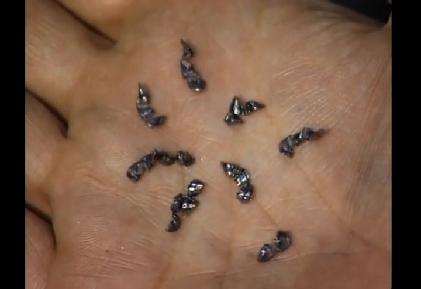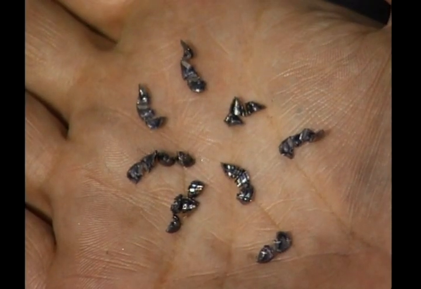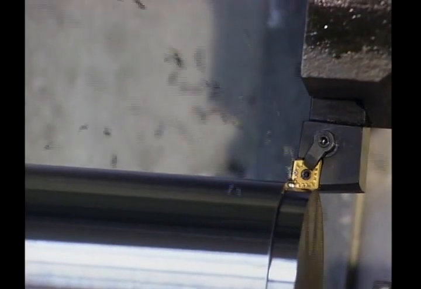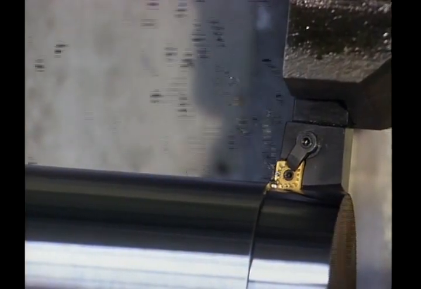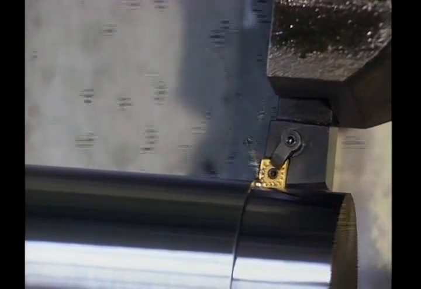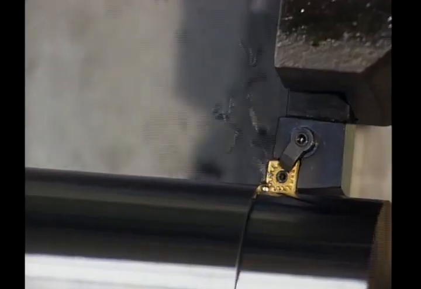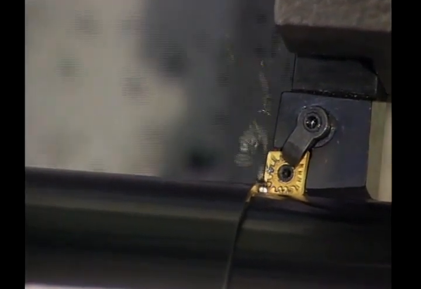A corrugated chip is the opposite of a stringy chip. It is caused by the chip breaker being too narrow and deep, thus crowding the chip. This promotes excess cutting edge wear and rapid tool failure. A corrugated chip can be remedied by moving the chip breaker back or by selecting a different chip breaker design.